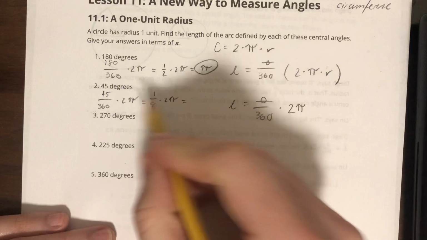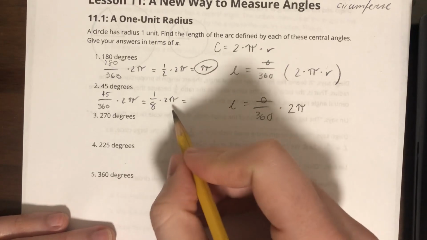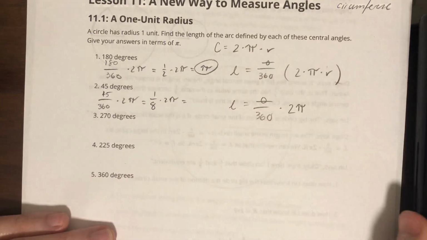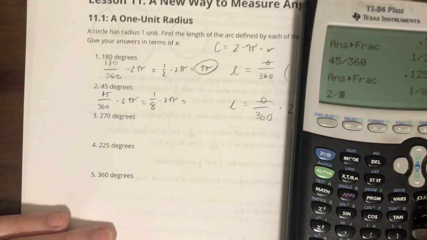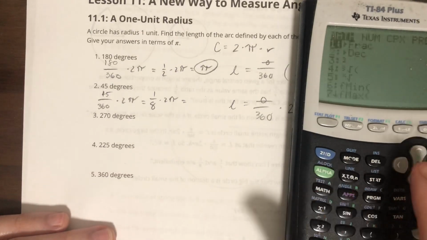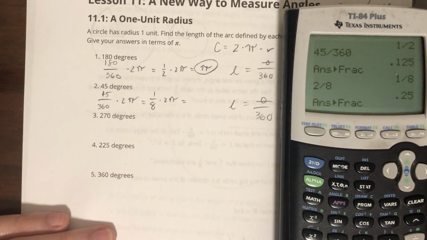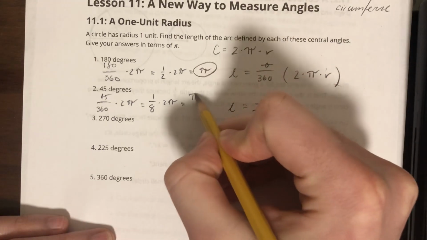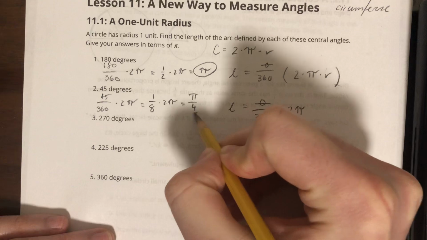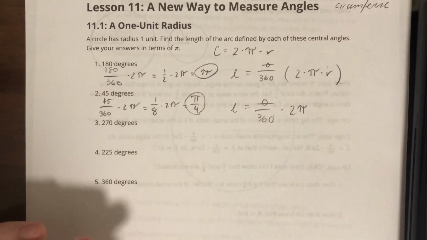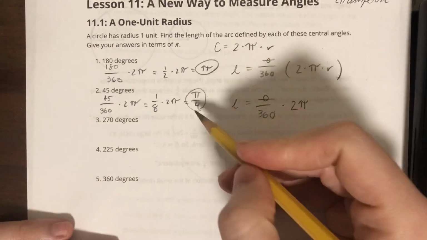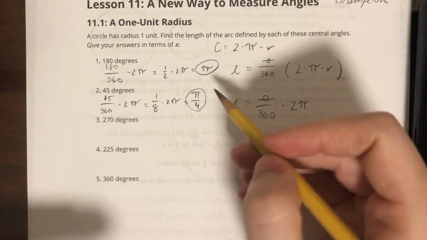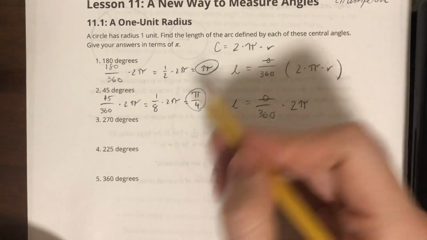So it's really 2 pi over 8, and 2 over 8 is really just 1/4. So that'll be pi over 4. It's really good to get these fractions down to memory.